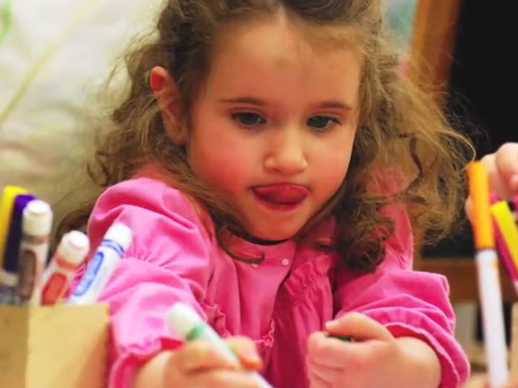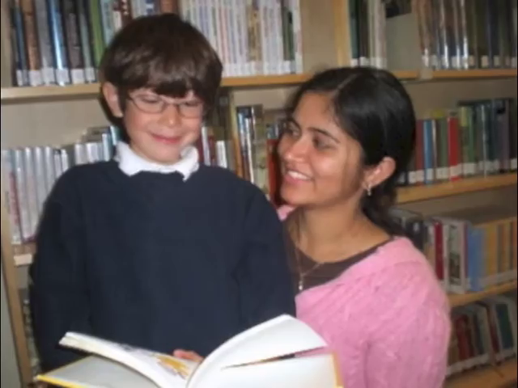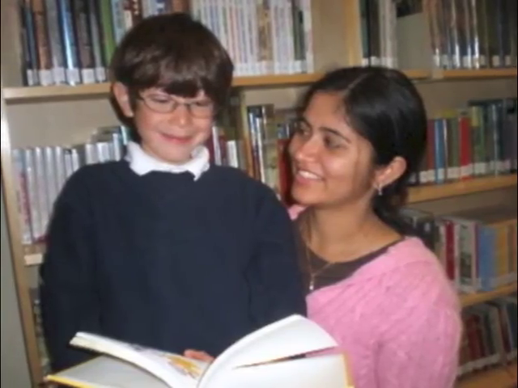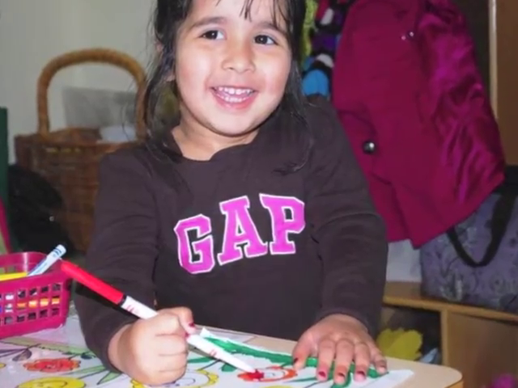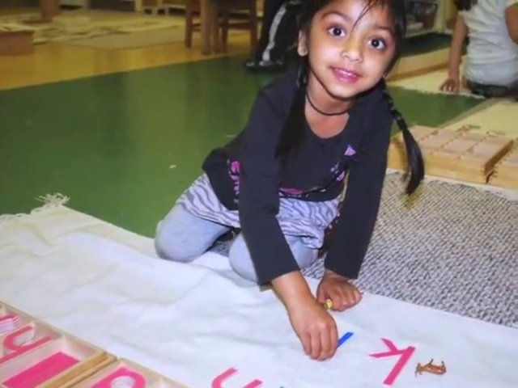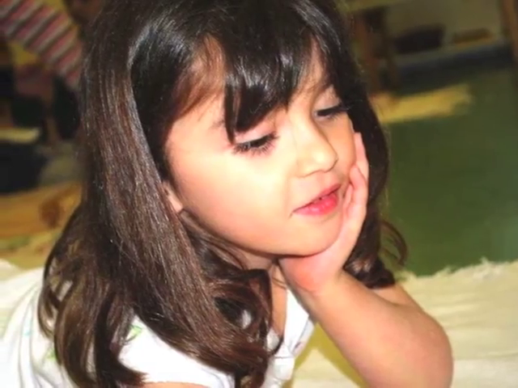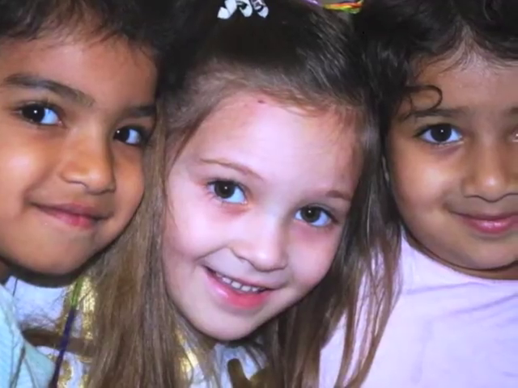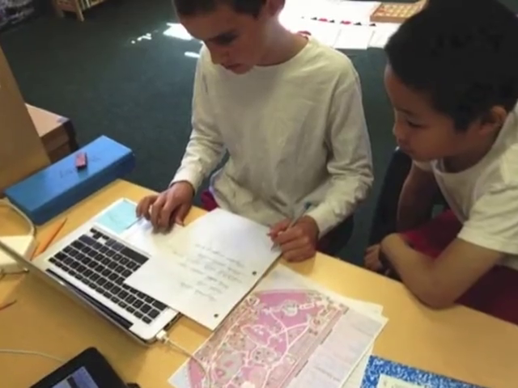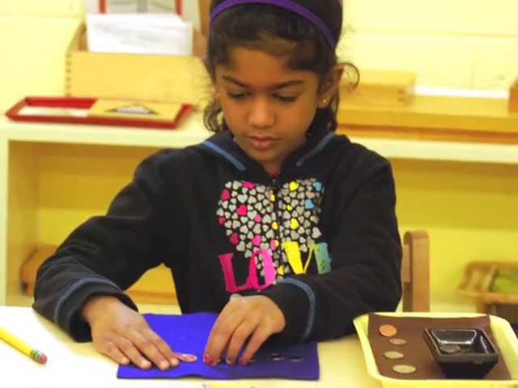Any type of new environment is always going to be an adjustment. A bus, a new school, a new teacher. But our children adjust pretty well. They're very confident. They love learning. They're very independent. They're not afraid to ask questions. So they're going on to another chapter in their life, but they have all these great skills that they will have for life.